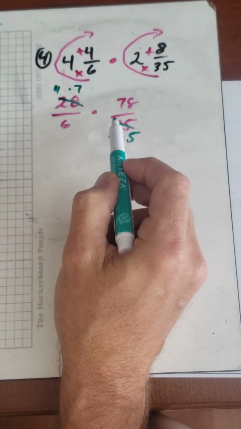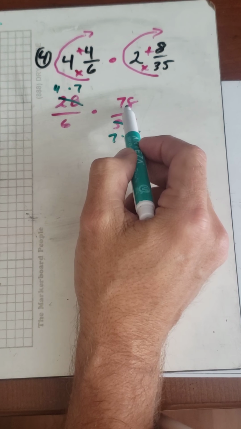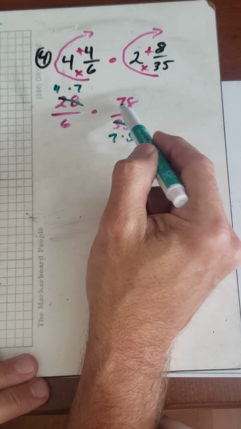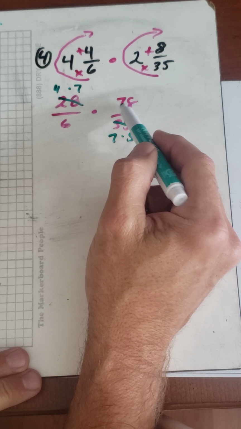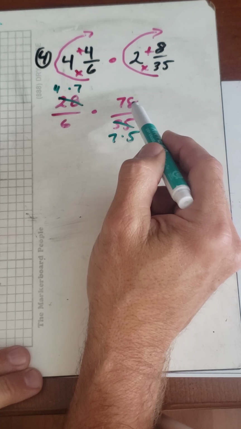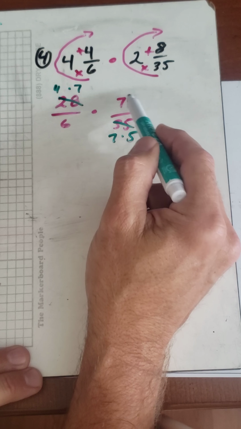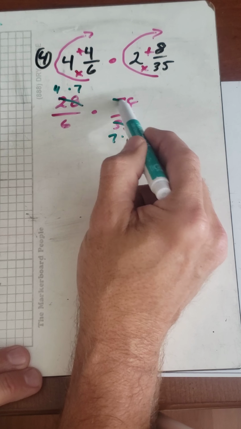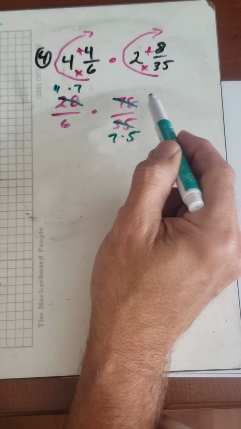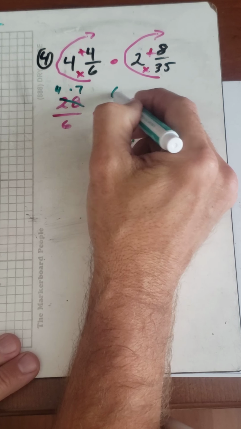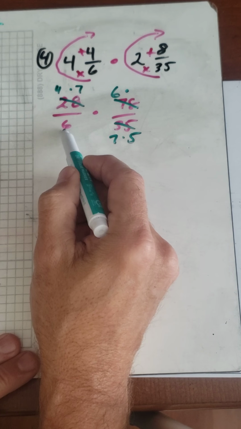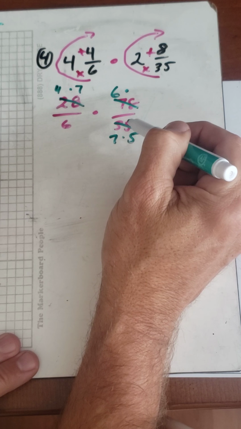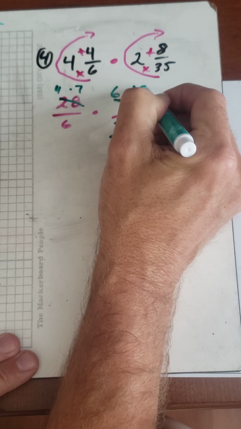Now these two are a little bit trickier. 6 is pretty simple, but I see that 78. So if I use my divisibility rules, I wonder if 3 or 9 work. 7 plus 8 is 15. 15 is divisible by 3, and it's an even number, so that means it's also divisible by 2. If this number is divisible by both 2 and 3, that means it's divisible by 6. And that's what I like, because 6 is already down here. So now I need to know how many times 6 goes into 78? Well, it's going to go in there 13 times.